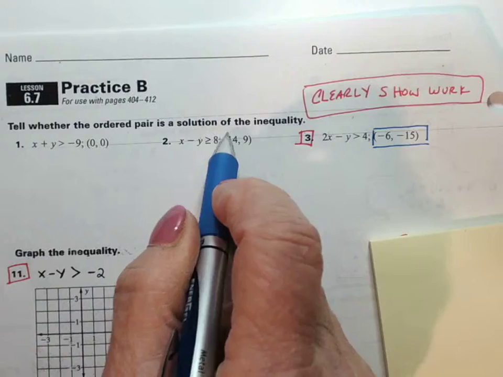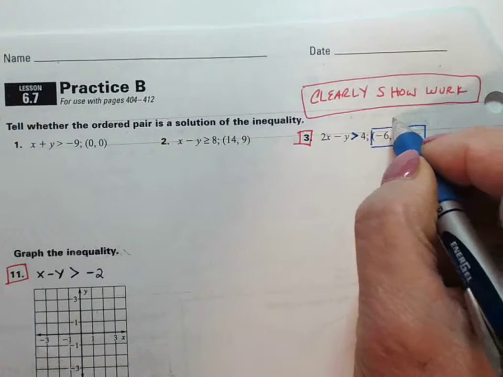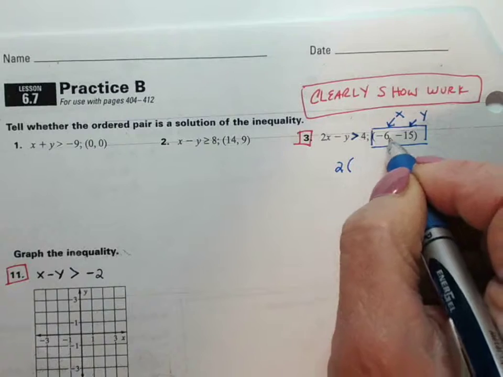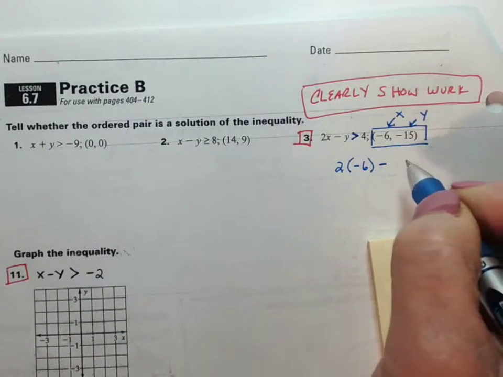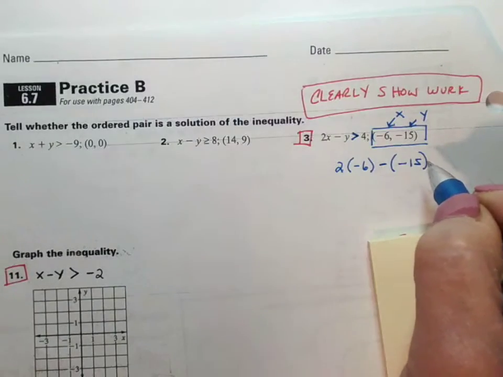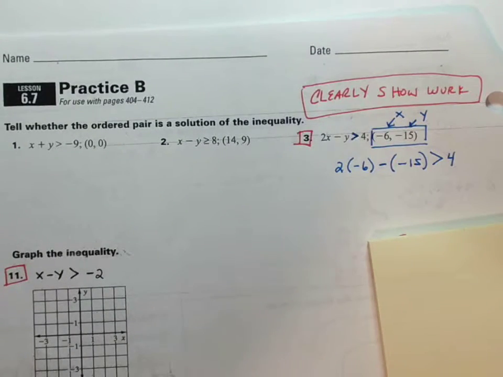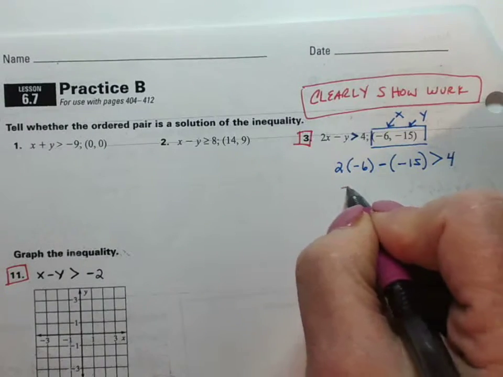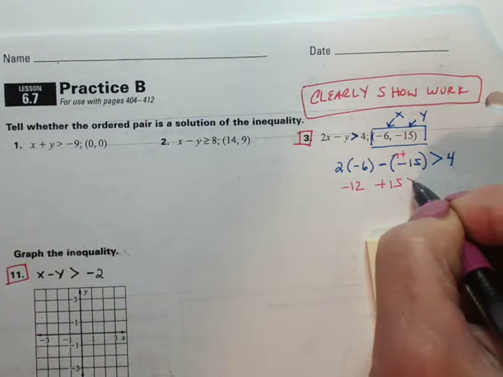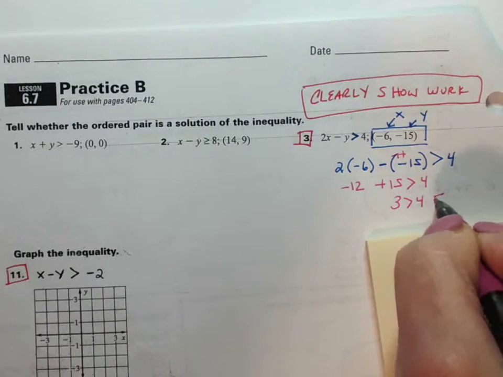Tell whether the ordered pair is a solution of the inequality. Okay, so this has a greater than. I'm going to plug in the x and the y. 2x is -6 minus, don't get yourself confused, and I would put the y in parentheses so that I do the order of operations correctly, greater than 4. So 2 times -6 is -12. Minus a negative gives me a positive. Plus 15 is greater than 4. 3 is greater than 4 is false.